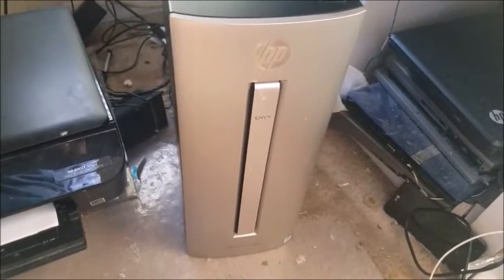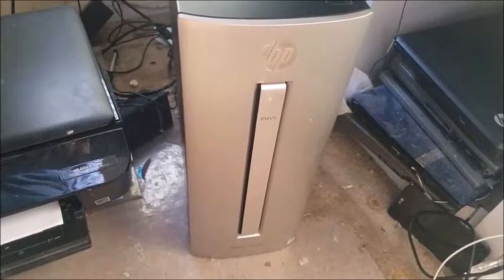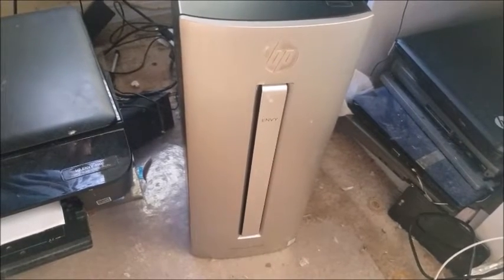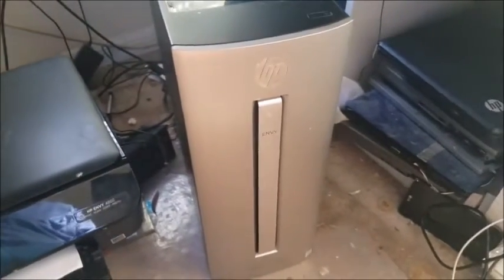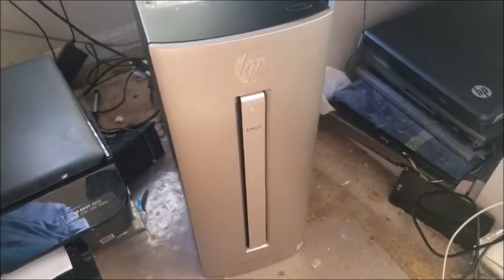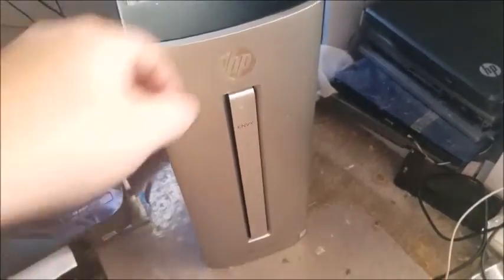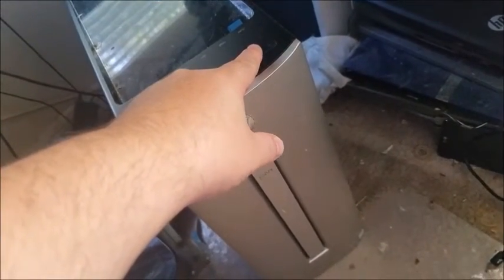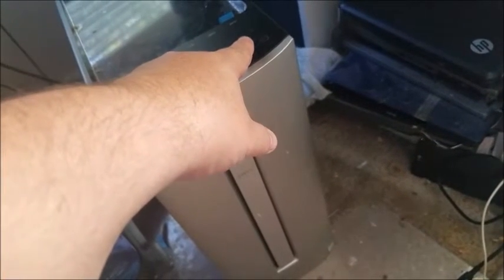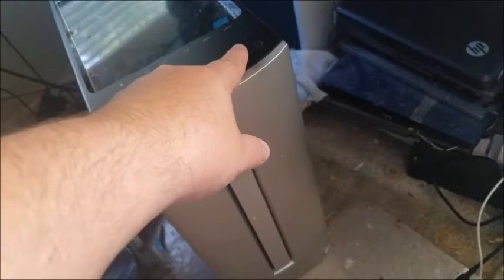This particular model is an HP Envy, but again, it'll work with any HP desktop and laptops for that matter. So what you want to do is have your HP completely shut down, power it off. And what you're going to do is power it back on, and then when you do that, you're going to tap the F11 key. That's F as in Frank 11 on your keyboard.